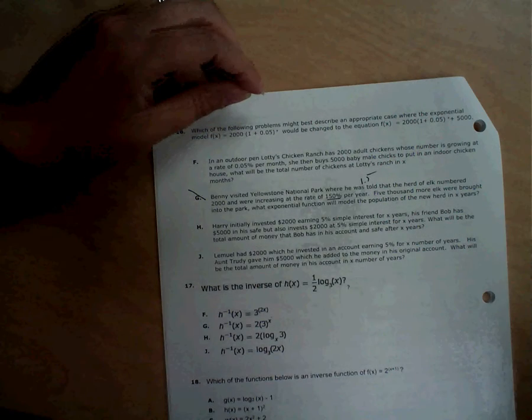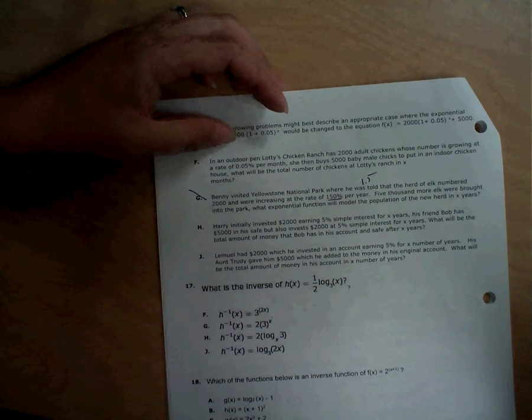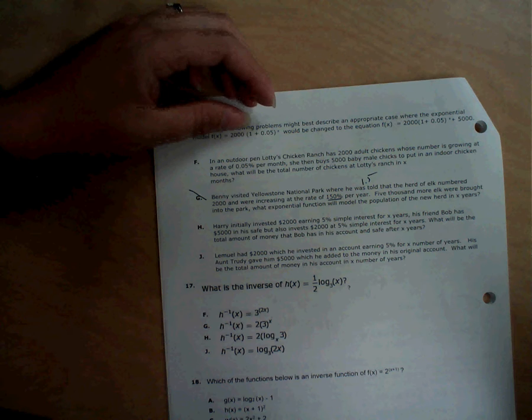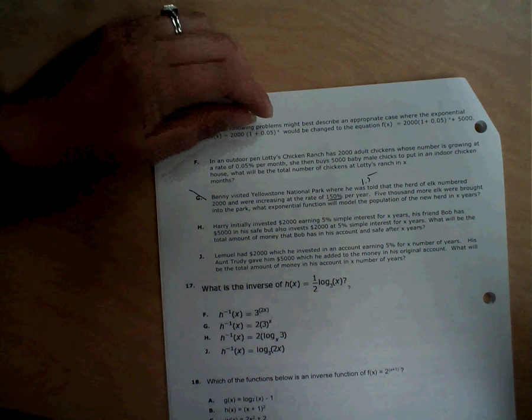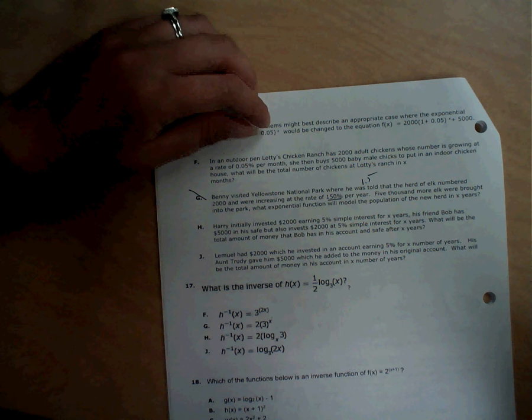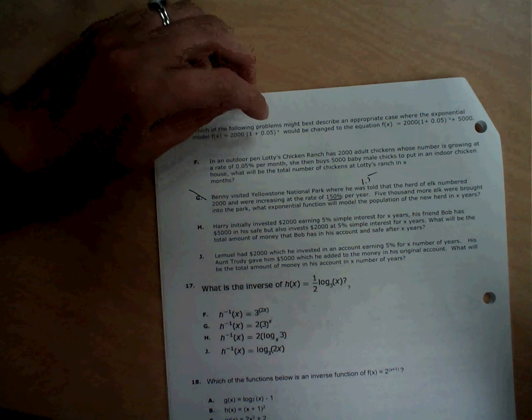Harry initially invested $2,000 with 5% simple interest rate for X years. His friend Bob has 5,000 to save, but also invests 2,000 at 5% simple interest for 5 years. What will be the total amount that Bob has in his account after X years?